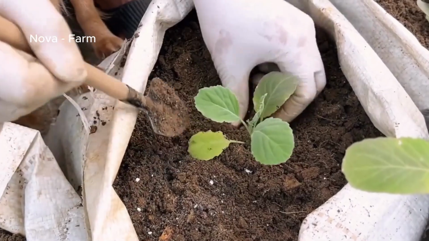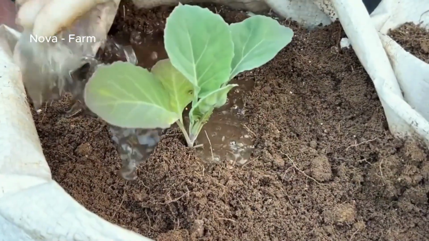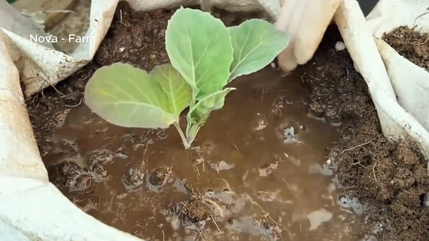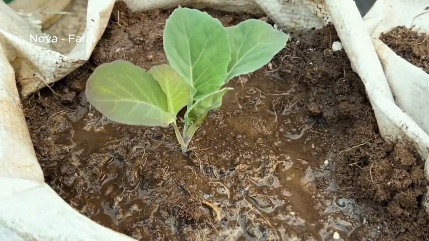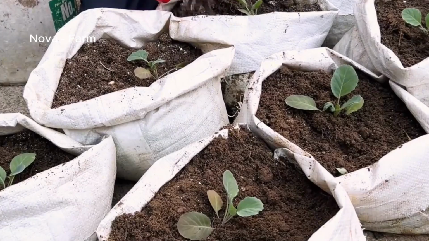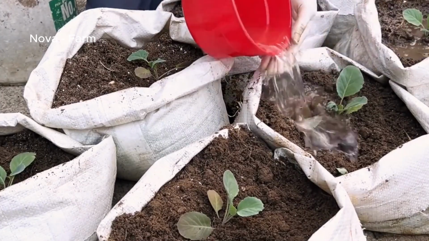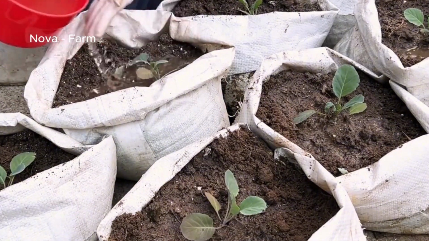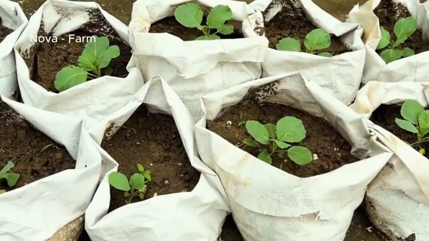Sowing seeds. After the soil is prepared, the next step is to sow cabbage seeds. The seeds are sown in rows, spaced appropriately. This process will be filmed closely, sowing seeds, covering them with a thin layer of soil, and watering the seeds to promote germination. Caring for cabbage plants.